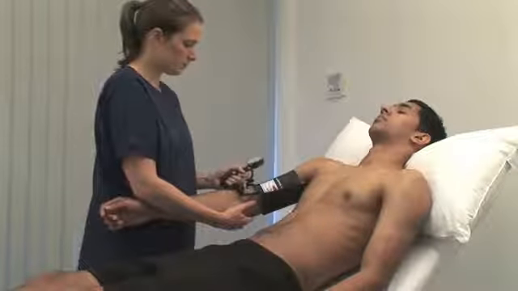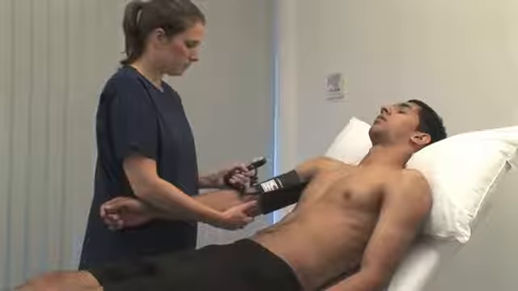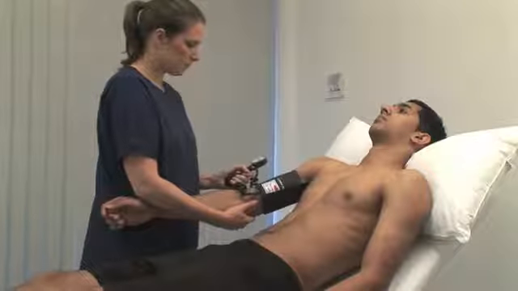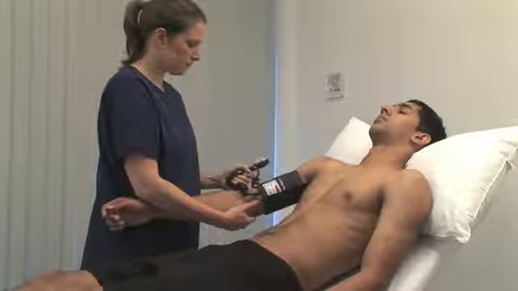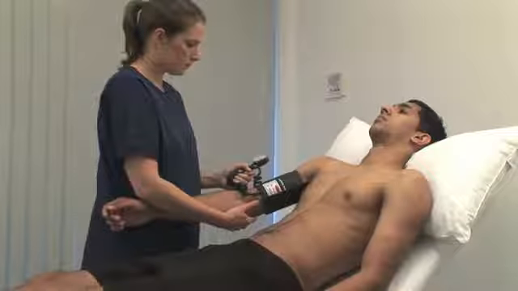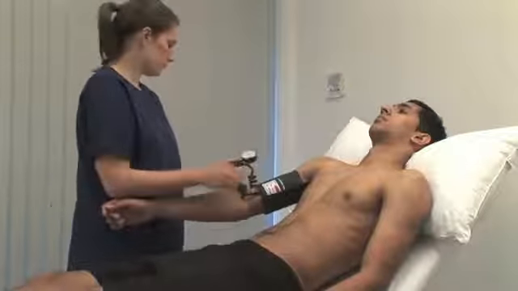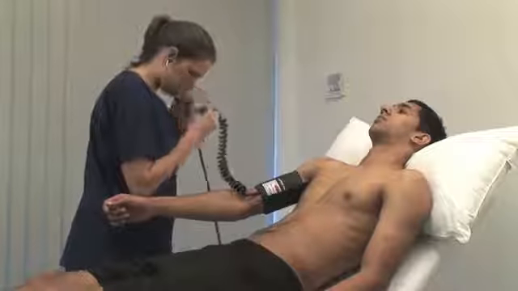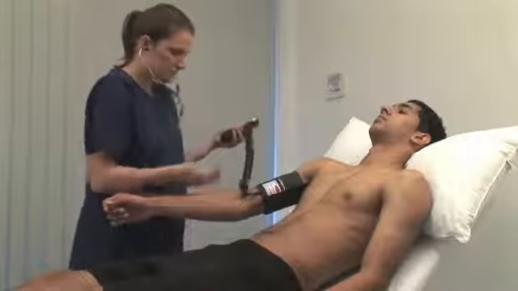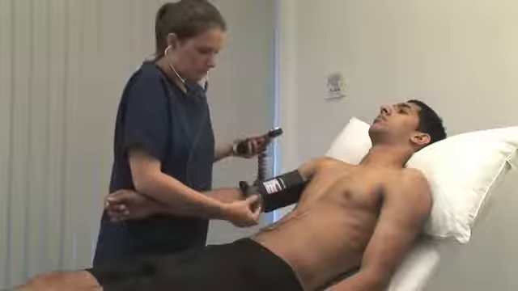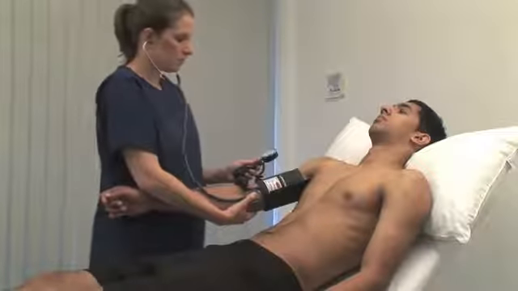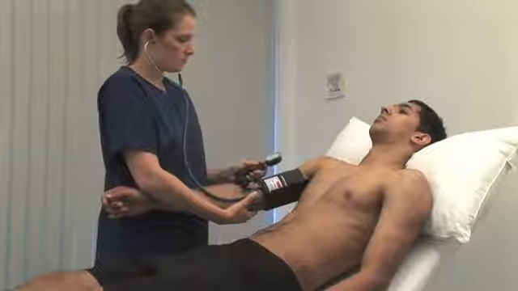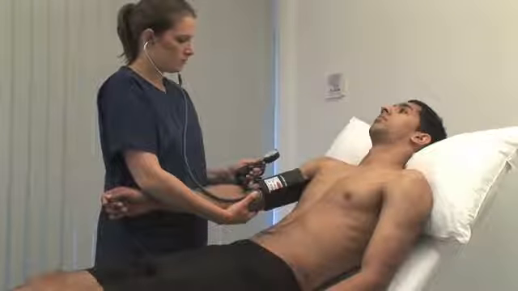The point at which the pulse becomes impalpable is a rough estimate of the systolic pressure. Inflate the cuff by a further 30 millimeters of mercury, then listen over the brachial artery with the stethoscope diaphragm. With the cuff inflated above systolic pressure, you should not hear anything. Slowly reduce the cuff pressure by 2 to 3 millimeters of mercury per second. Note the reading when you start to hear a regular tapping sound. This is the systolic pressure.